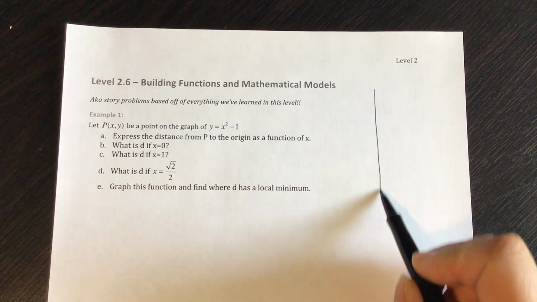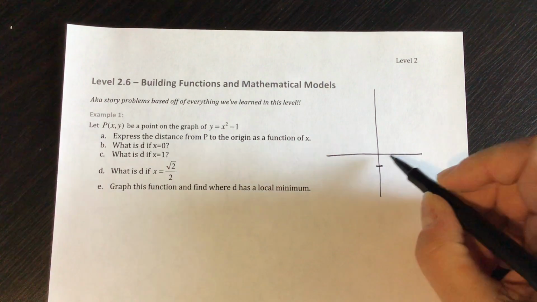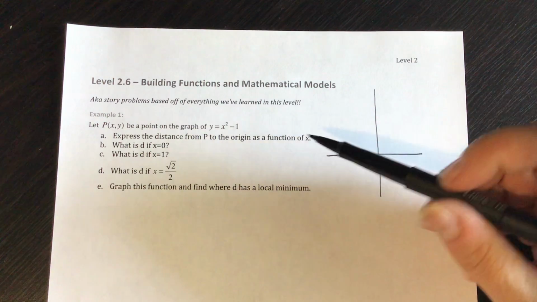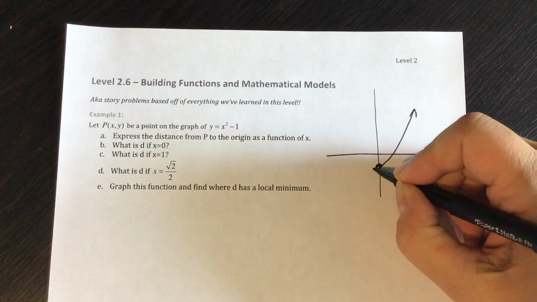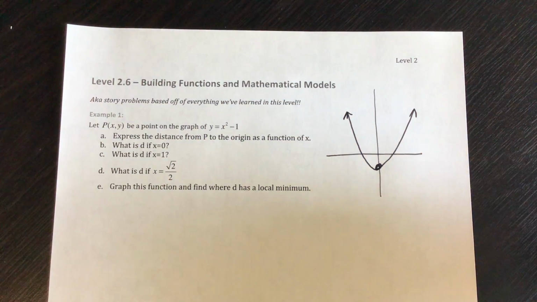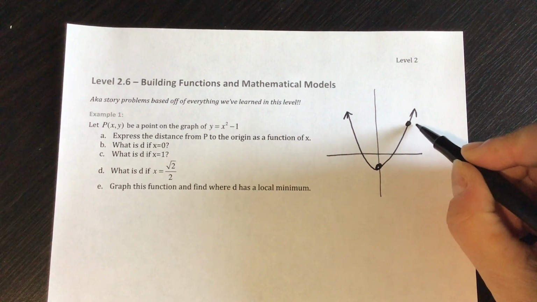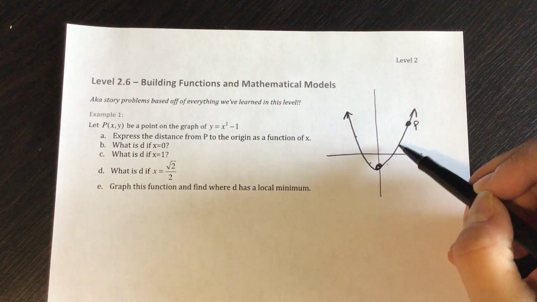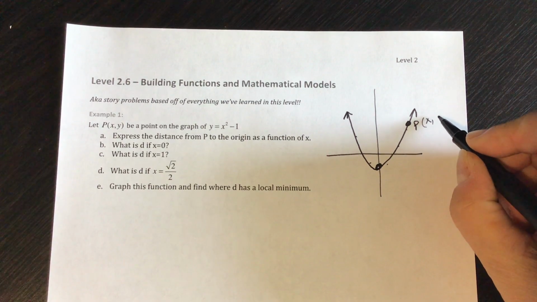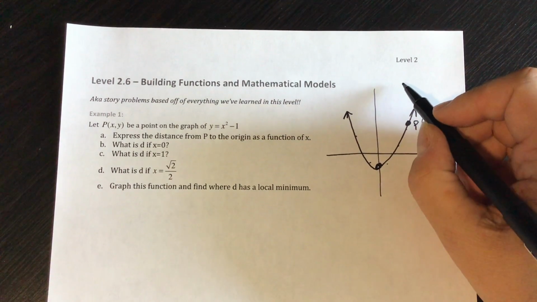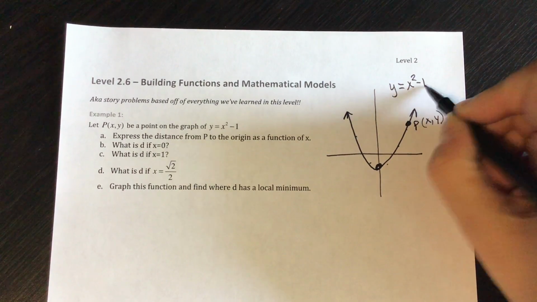If I just think about what that looks like, I know I have a parabola because it is a quadratic function, and my parabola should look something like this. And I am going to pick a point P that can be anywhere on my parabola. And my coordinates for point P are just x, y. And I'm also going to define here that this is the function y equals x squared minus 1.